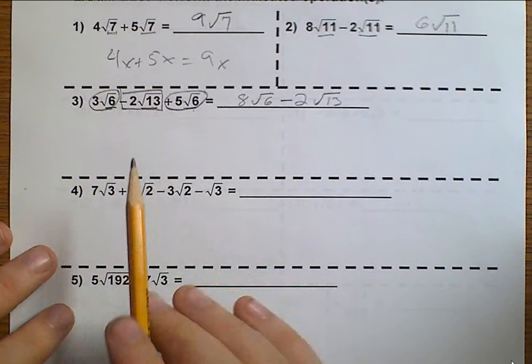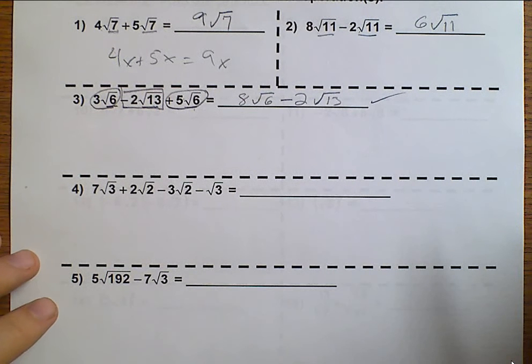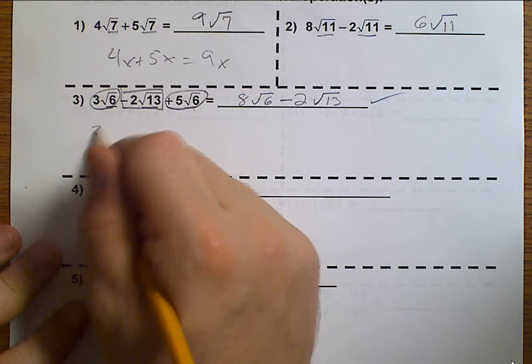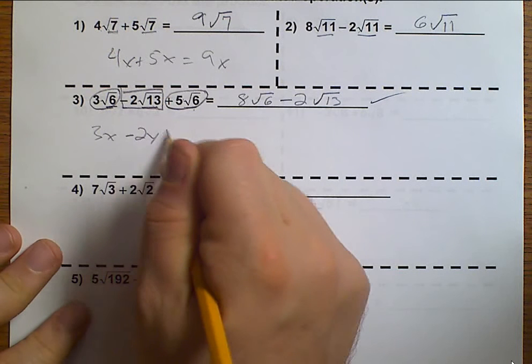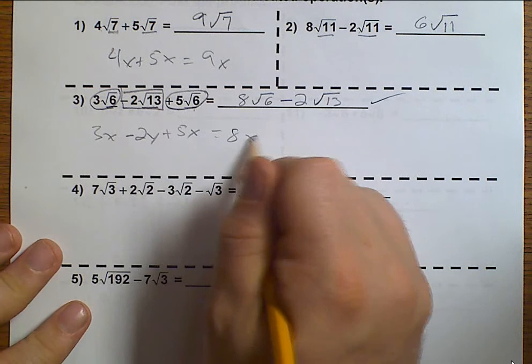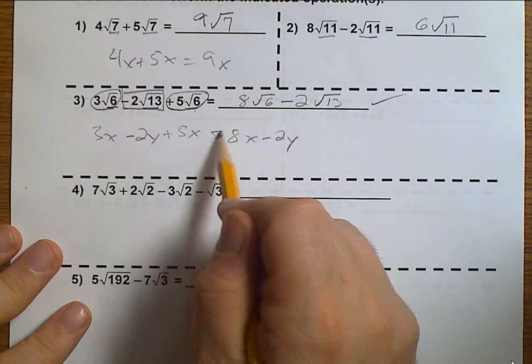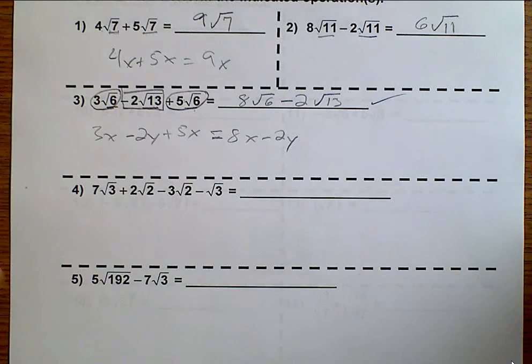They're not the same. And so that is just as simple as it gets. Just as if this was 3x minus 2y plus 5x, you would get 8x minus 2y. The same situation. Alright?